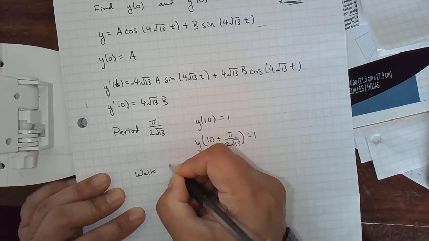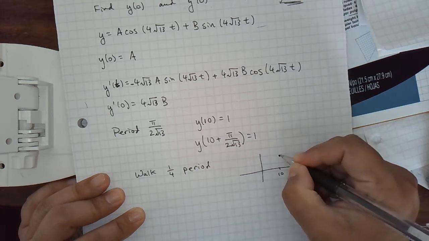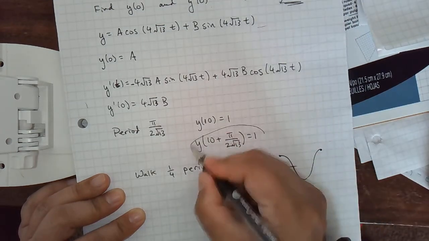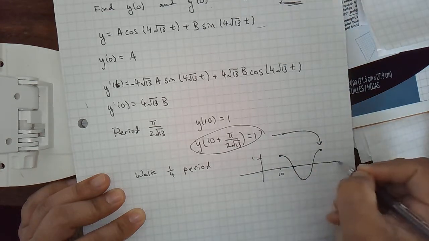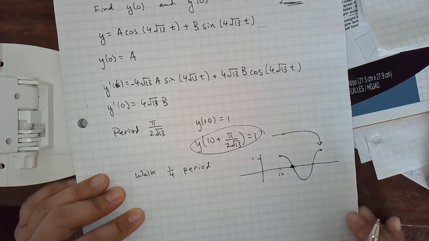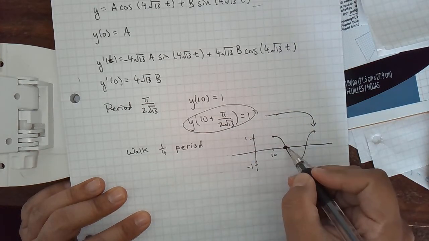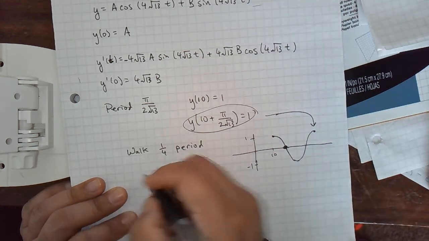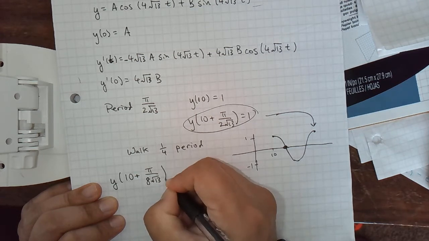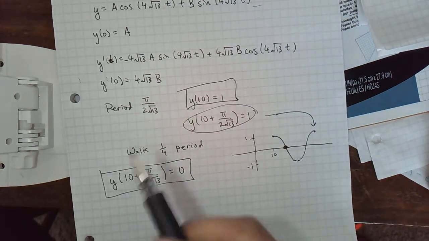So walk 1/4 period. So what's happening here is we have, here's time 10, we're at 1, and I tried to use this point here, and it didn't work. But what I'm going to use instead is this point. This is a whole period. I could use this point too. I'm going to use this one because 0 is easier to deal with than -1. The bottom would be -1, so you could certainly use that. I'm going to go to 0. So walk 1/4 period over, and I'm going to end at 0. So y of 10 plus 1/4 of this, so pi over 8 root 13, will be 0. And these 2 pieces of information are what I'm going to use to solve for a and b.